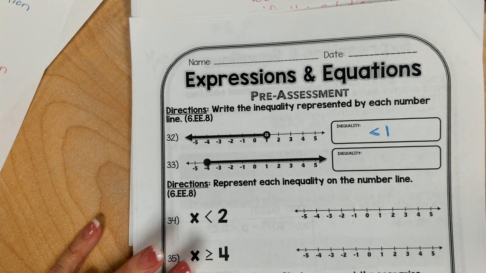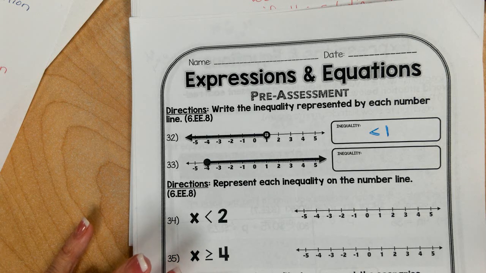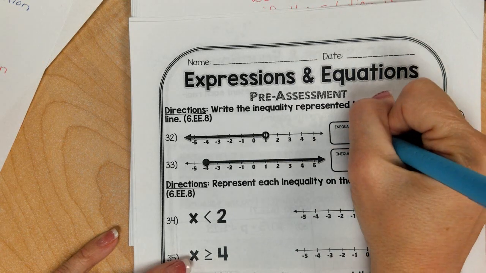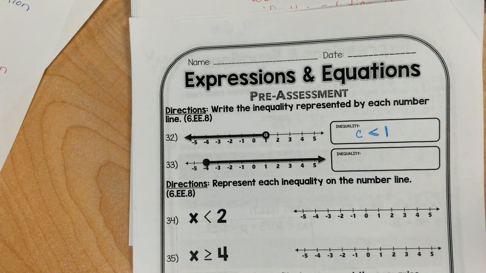Any. You pick it. X, Y, A, B, C. Anything you want to pick. I'm going to pick C because my name is Cindy. You can pick whatever you want. Most of the time it will be X or Y because that's your most common.